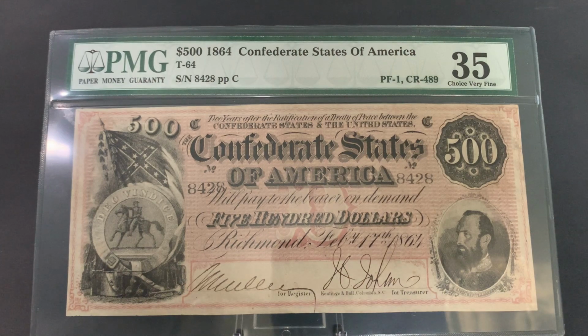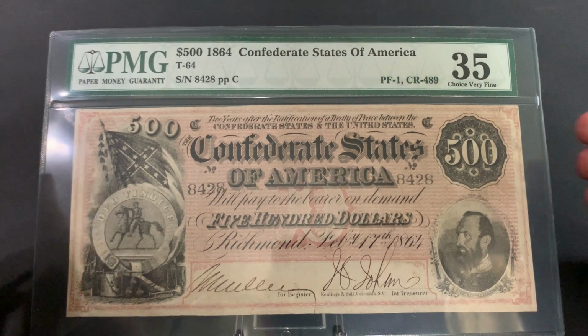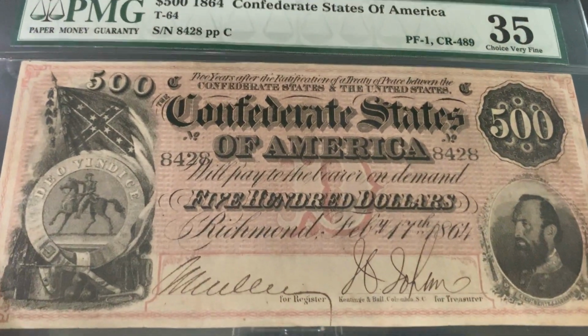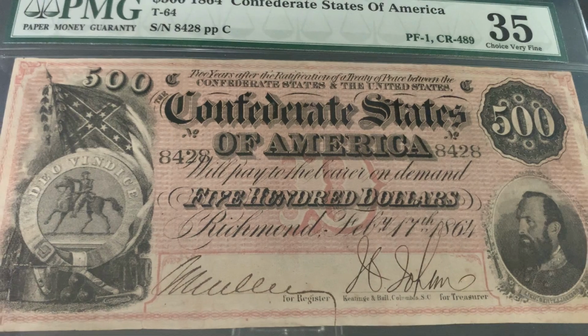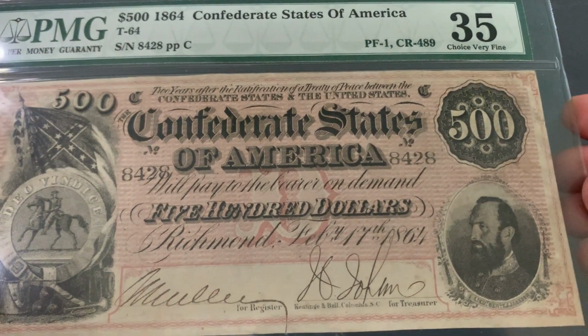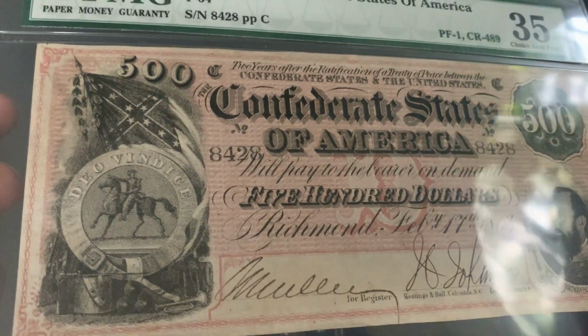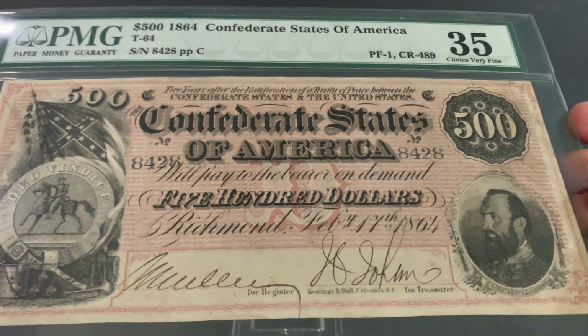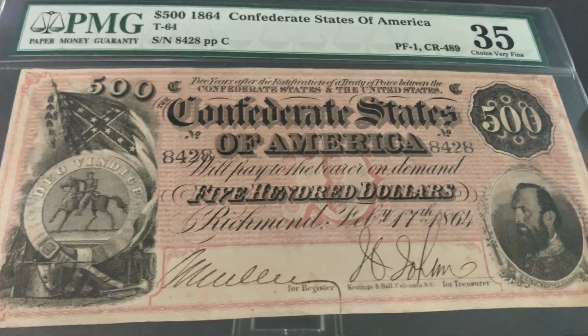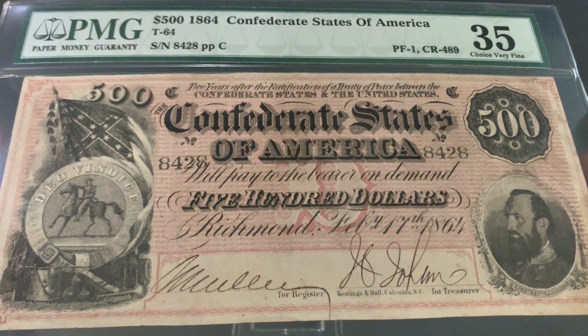In total, around 160,000 of these banknotes were printed, and the printing method was basically lithograph engraving, which is a simpler but very crude printing method. And you can just see by the quality of the vignettes, these are not very crisp because of the printing method.